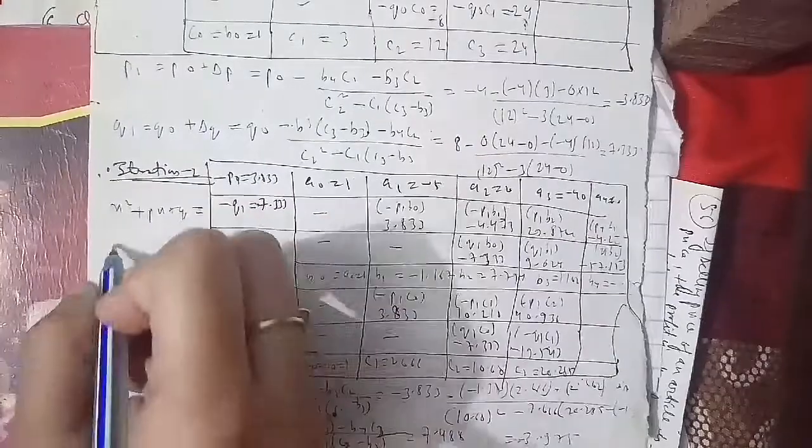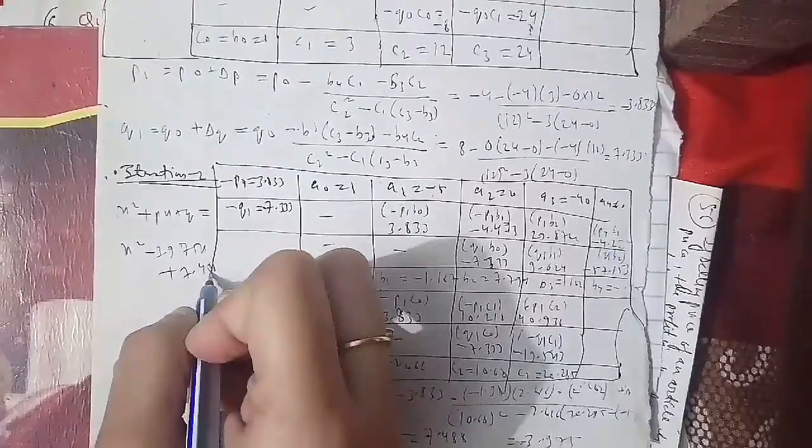We'll implement the value and we'll get the answer 7.488. So the quadratic factor we'll get here is x square plus px plus q equals x square minus 3.975x plus 7.488. So here we'll be ending it, and we'll discuss the further topics in the rest of the classes, which are the 22 classes of this session.